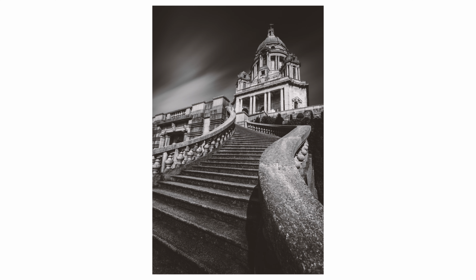So when you're combining two rules together, like leading lines and the rule of thirds, you can end up with photos like these, like the Ashton Memorial. I'm using the steps, the handrail to lead you into the photo.